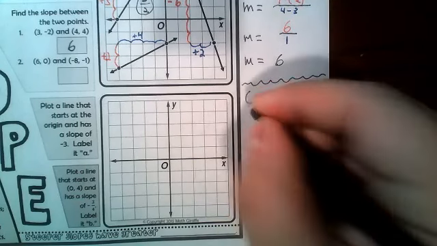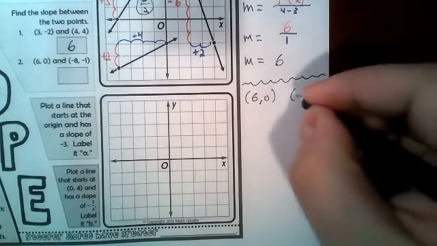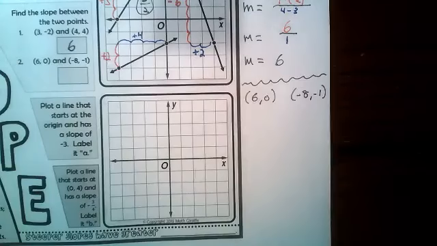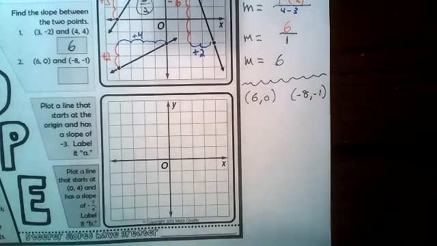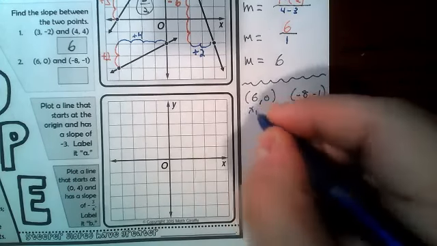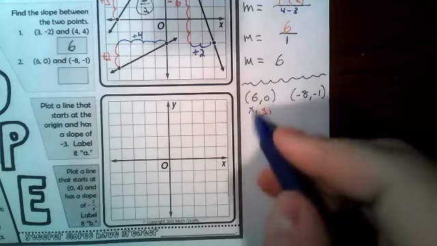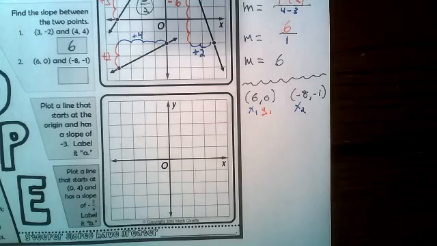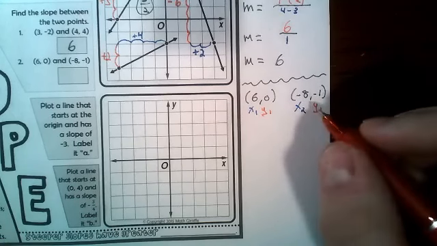So I have the point 6, 0, and negative 8, negative 1. And I'm going to label those with the x1, y1, because that's my first xy coordinate, and x2, y2, because that's my second xy coordinate.